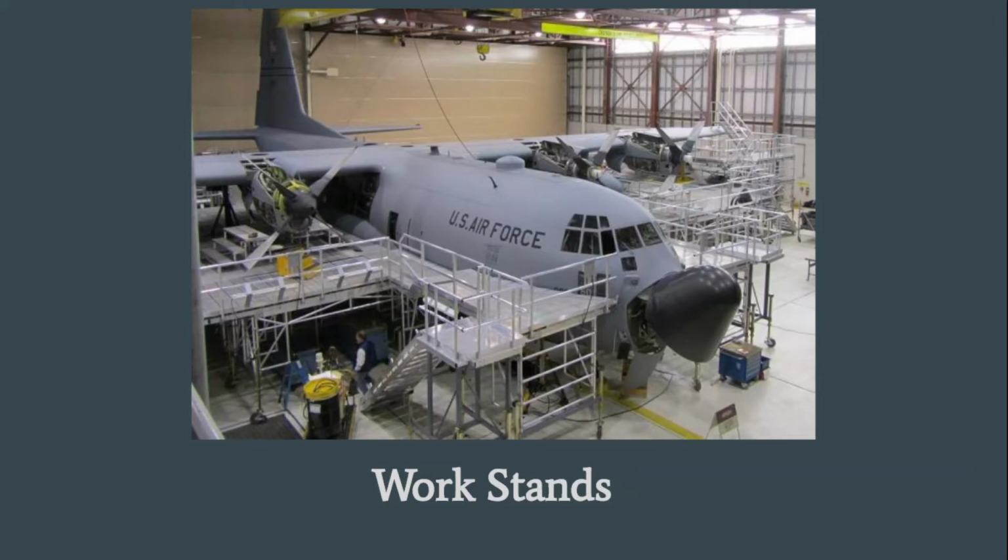Work stands are used to ensure the proper maintenance of the aircraft. Platforms are designed to allow easy access to all aircraft service zones and difficult-to-reach areas.